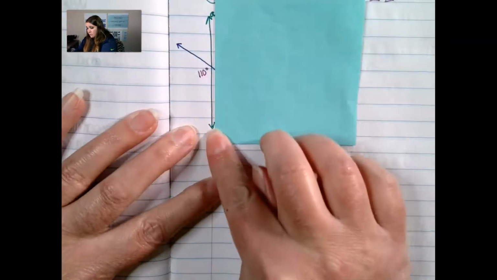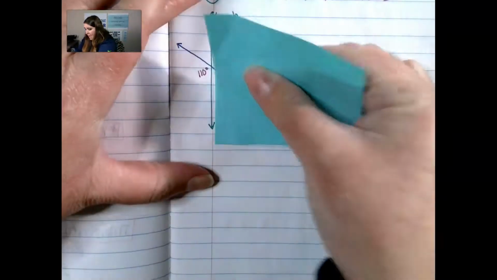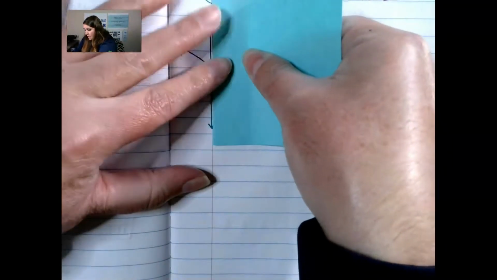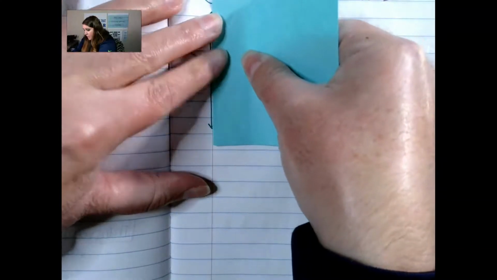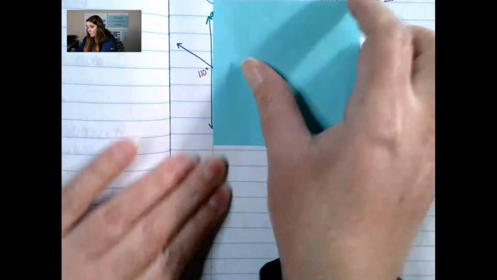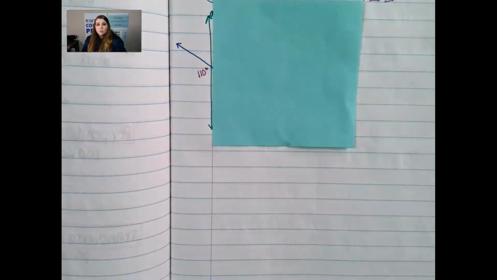So if we look at this, we have a supplementary angle here. Line A is an angle that is supplementary. That means it's going to equal 180 degrees.